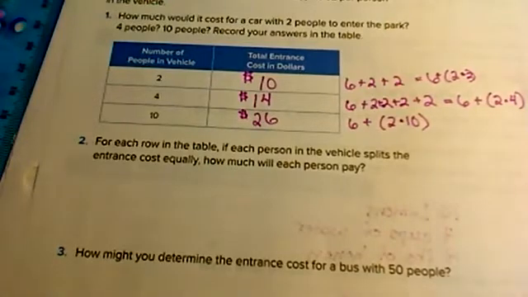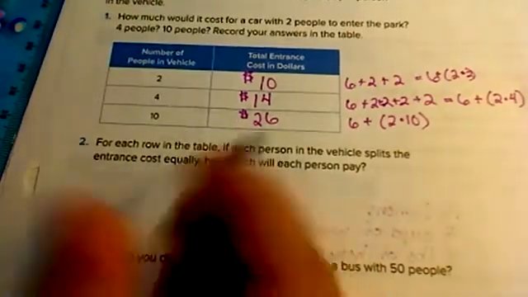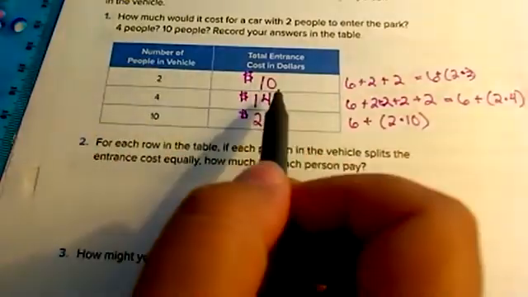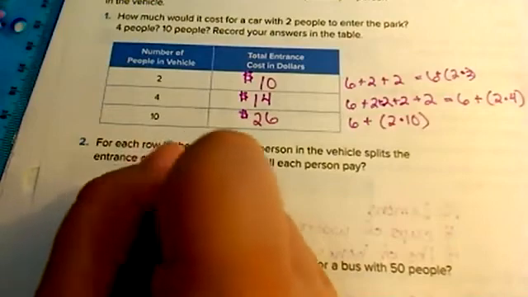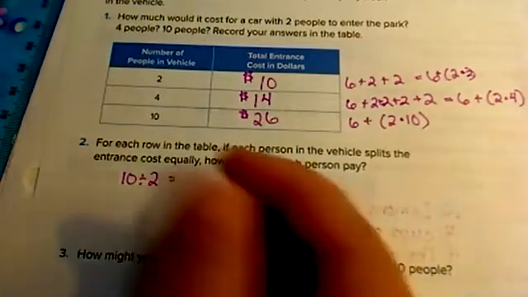All right, number 2, for each row on the table, if each person in the vehicle splits the cost equally, how much will each person pay? So let's figure that out. Our first vehicle is $10, so we would have to do 10 divided by 2. How much is everybody going to pay? Yeah, that's right, they're going to pay $5.